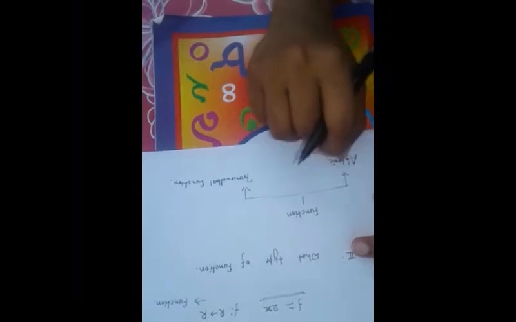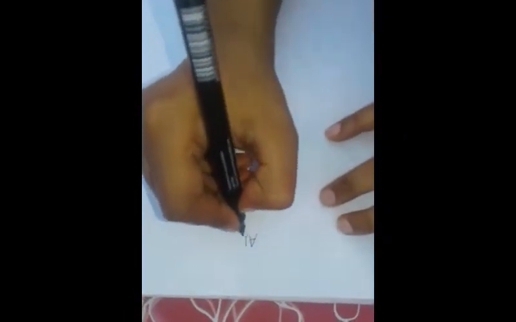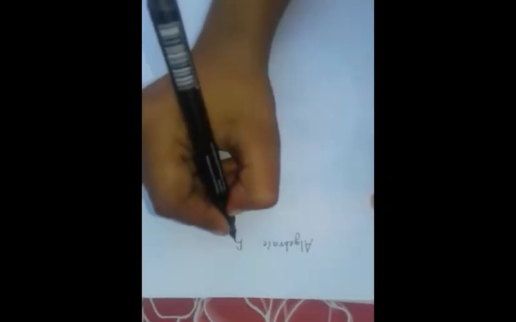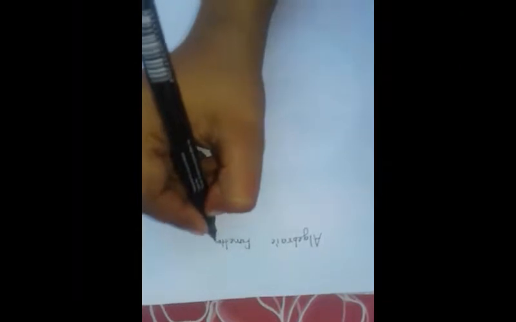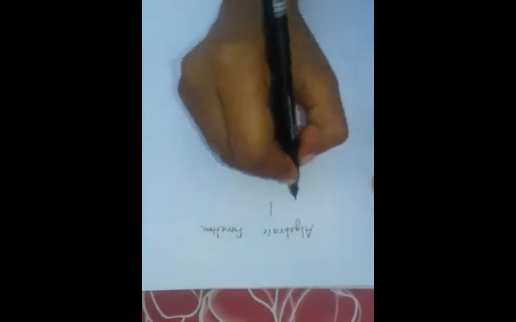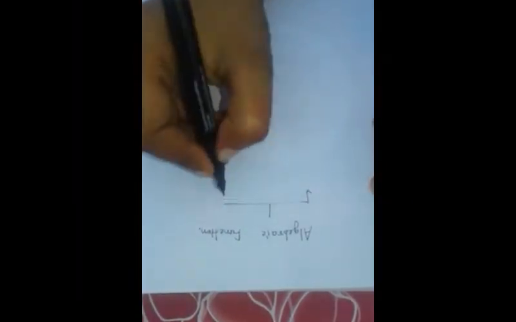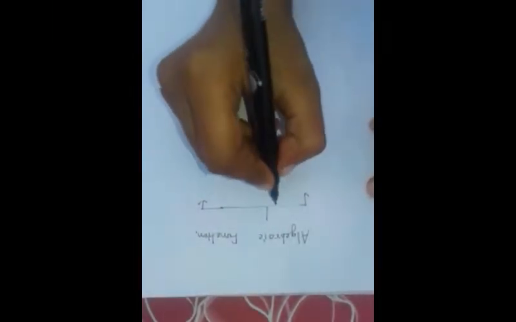We start with algebraic function. There are four types of algebraic function.